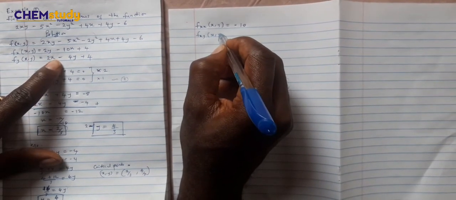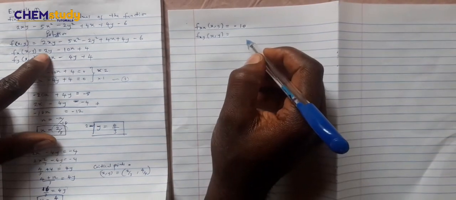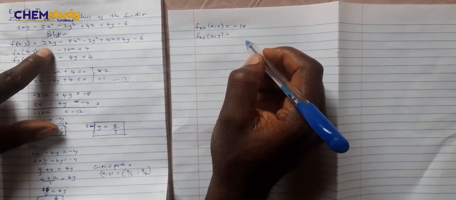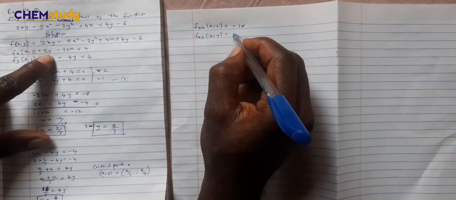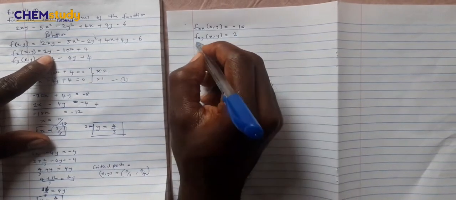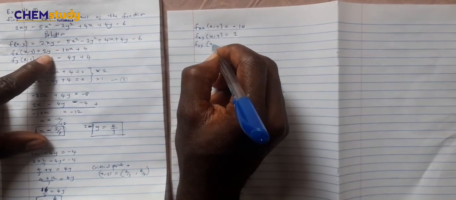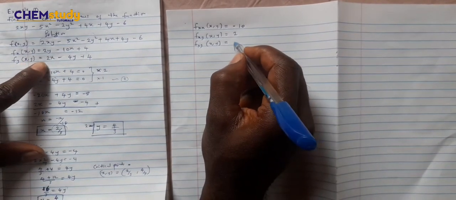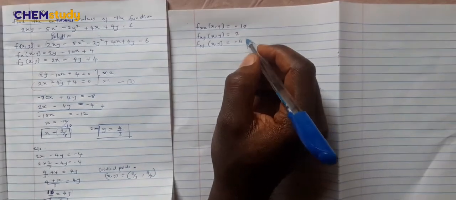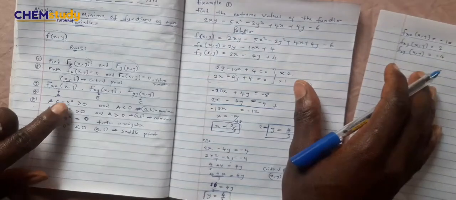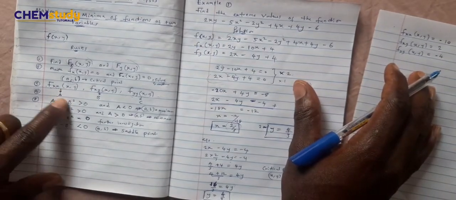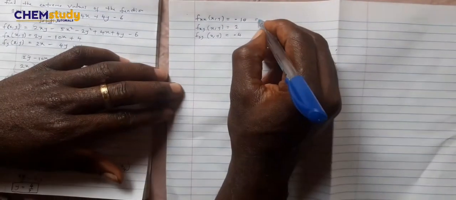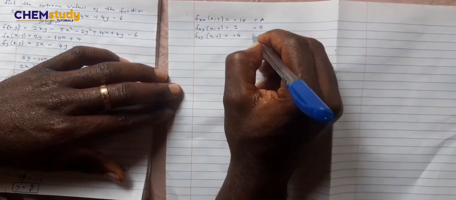Then f_xy of x comma y, we're going to differentiate this same function now with respect to y, and we'll be left with 2. Now f_yy of x and y, if you differentiate this one with respect to y, you'll be left with minus 4. I remember that the rule says this one should be a, this one should be b, and this one should be c. So that's how we're going to name it: a, b, c.